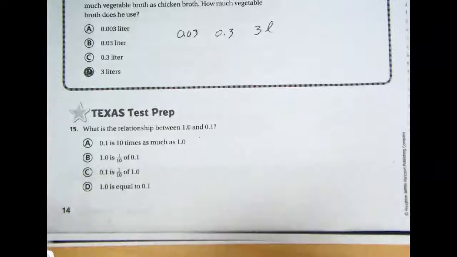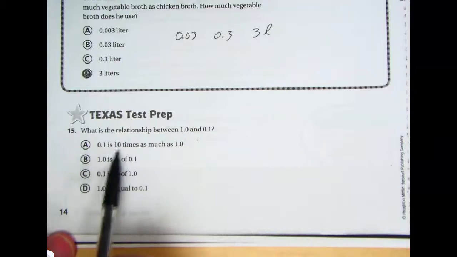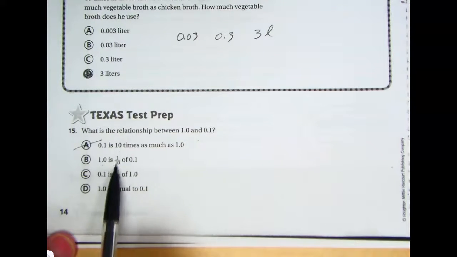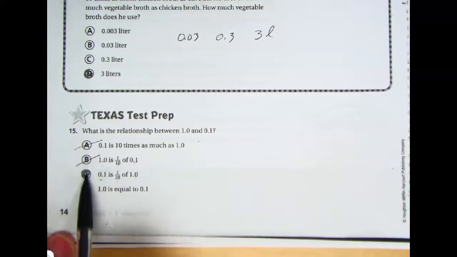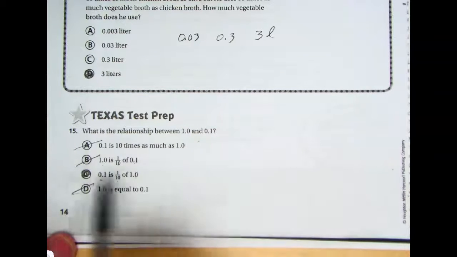And last but not least, what is the relationship between 1 and 1/10? 1/10 is 10 times as much as 1. That is wrong. 1 is 1/10 of 1. 1 is 1/10 of 1/10. No. 1/10 is 1/10 of 1. That would be correct. Check this one. 1 is equal to 1/10. That is not correct. So the correct answer is C.